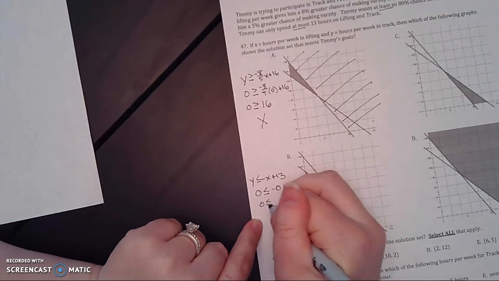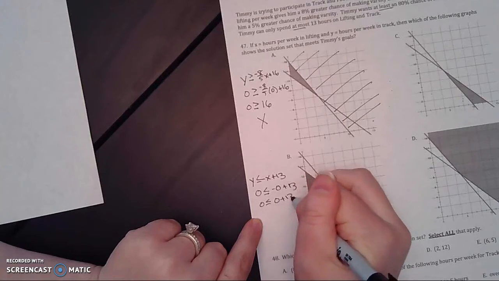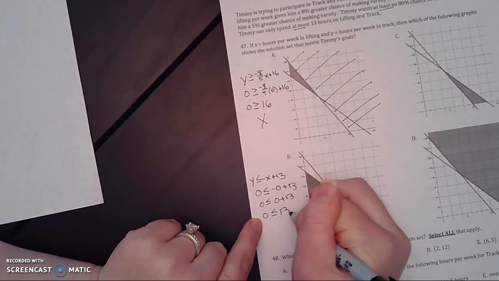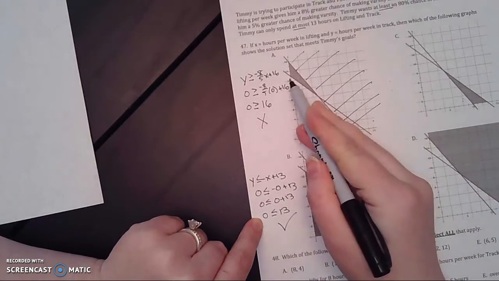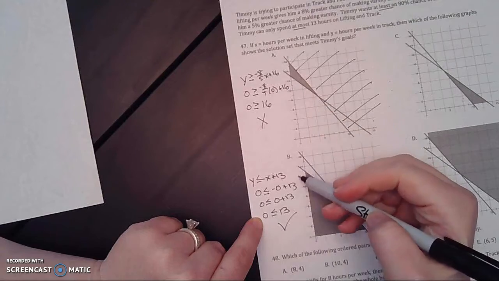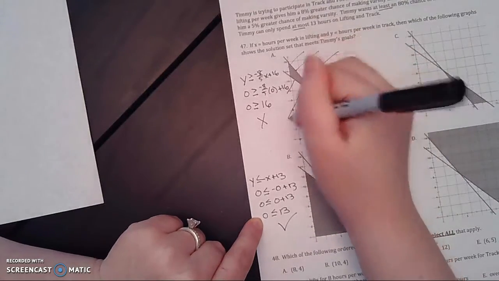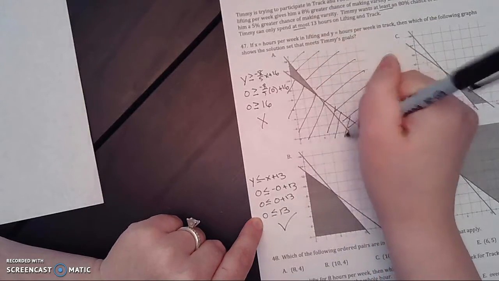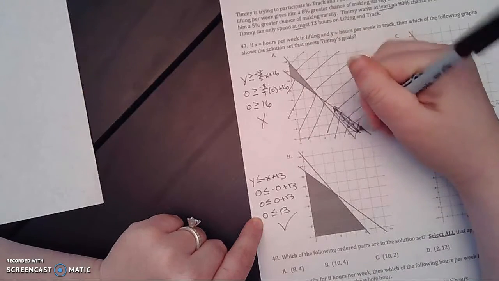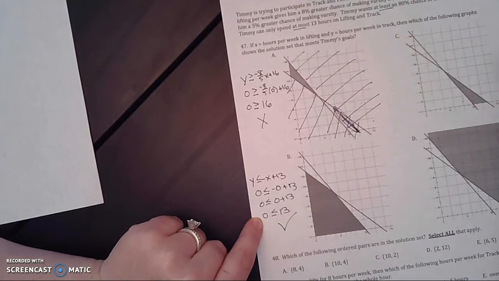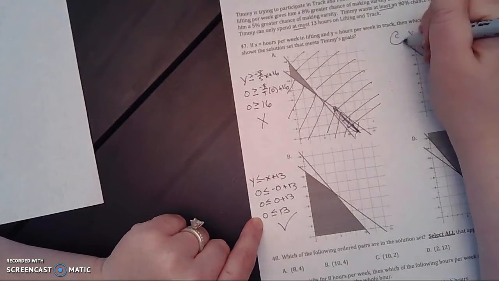And negative 0 does not exist. It's just 0 plus 13. Is 0 less than or equal to 13? That is true. So I look at the other line with my y-intercept of 13. And since (0, 0) is here, I shade in this direction of that line. And I notice this area right here is where they both overlap in shading, which is C.